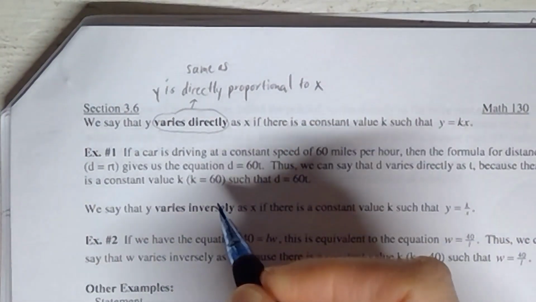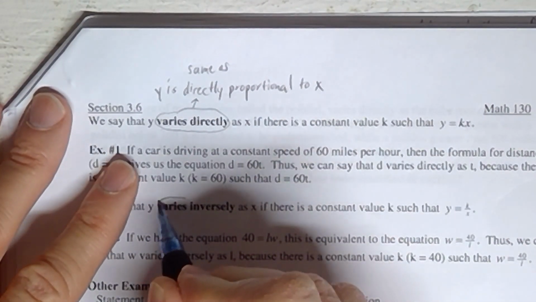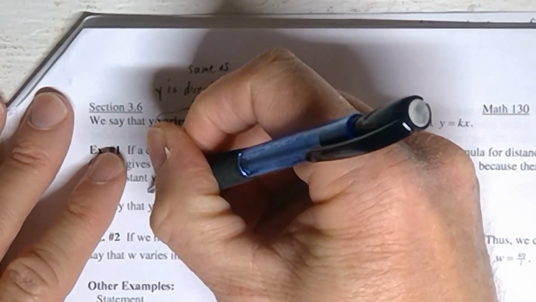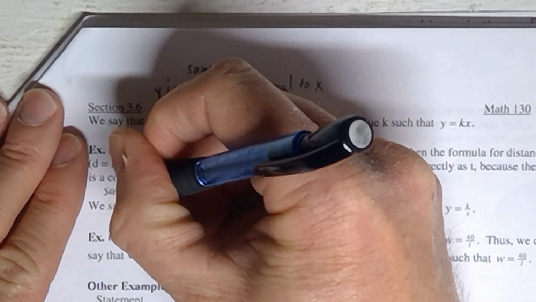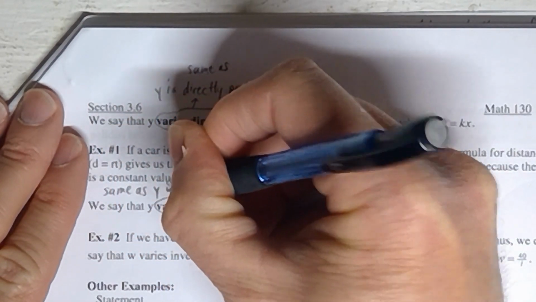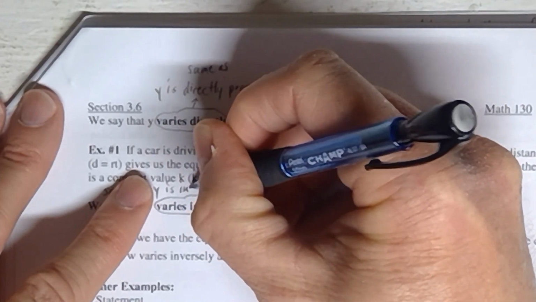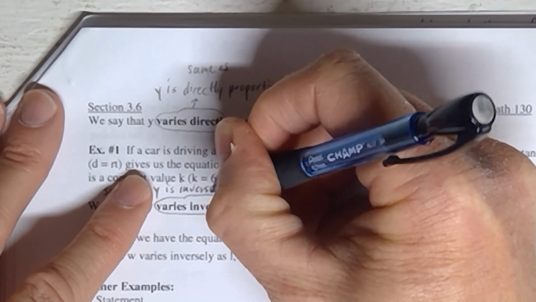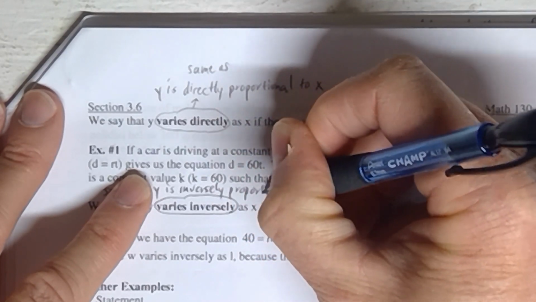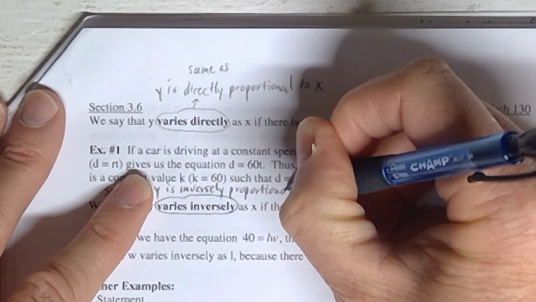In the same way, when you see varies inversely, that's the same thing as y is inversely proportional to x.